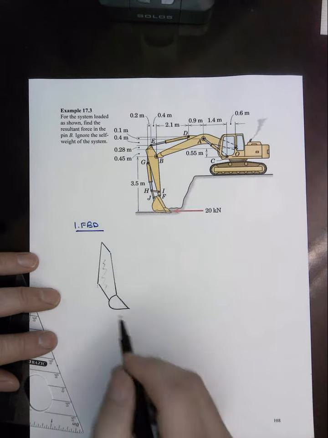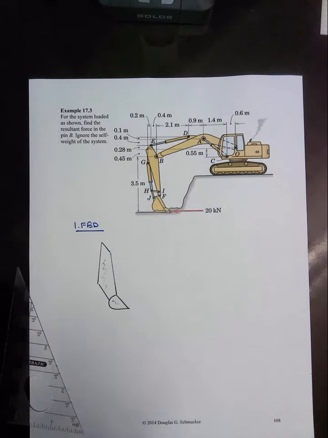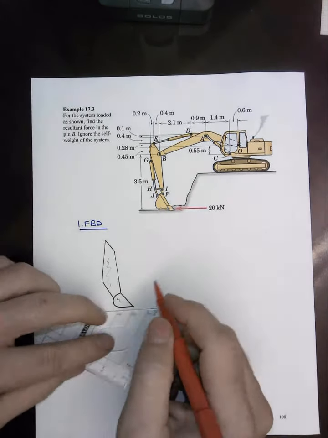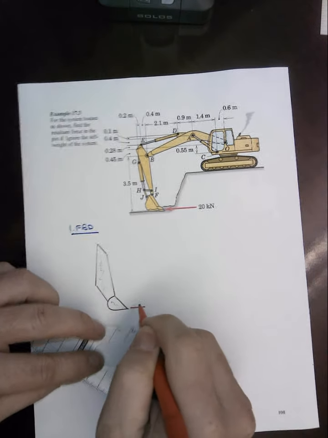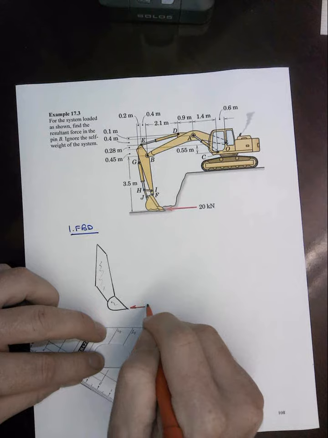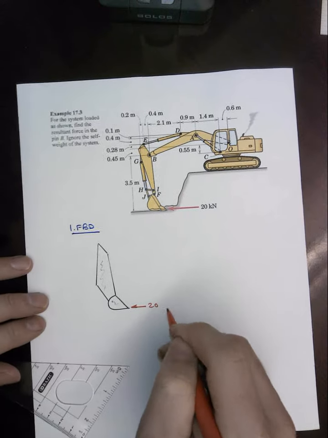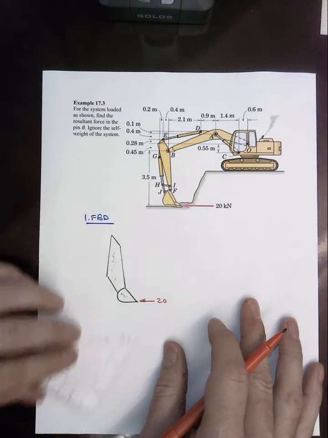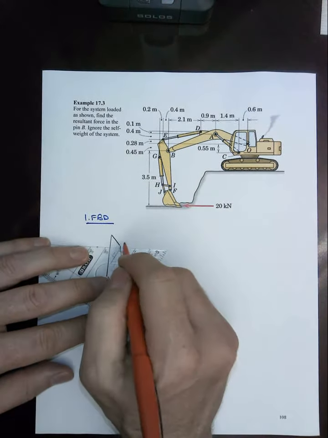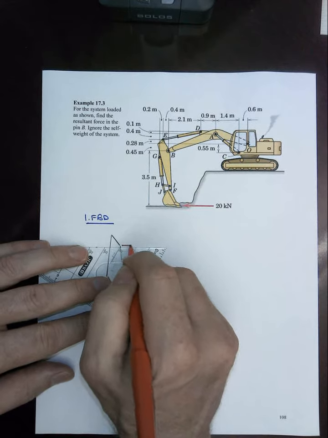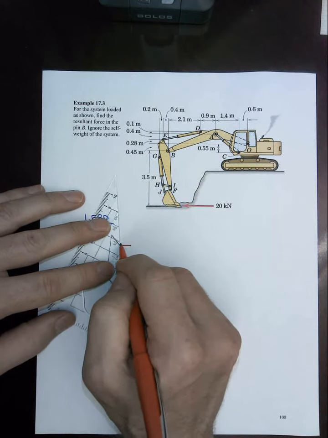We've got all that just sort of solid stuff in there. And now we've got the applied load that's horizontal of 20 kilonewtons down here, and we pulled a pin at B, so we're going to have two forces.